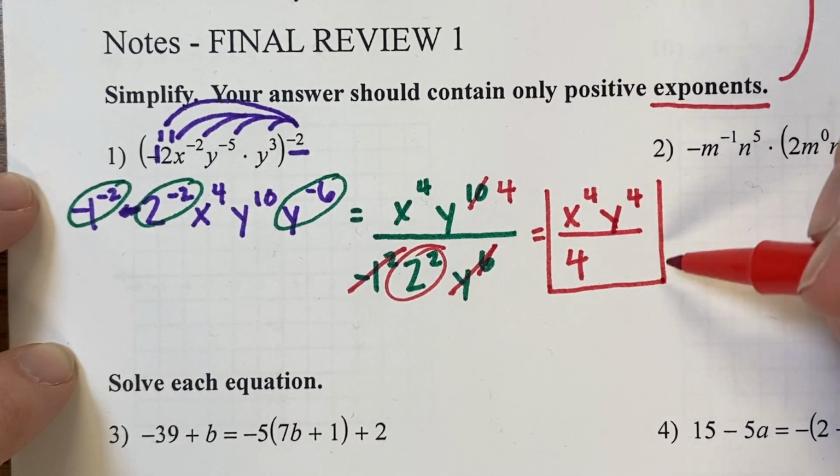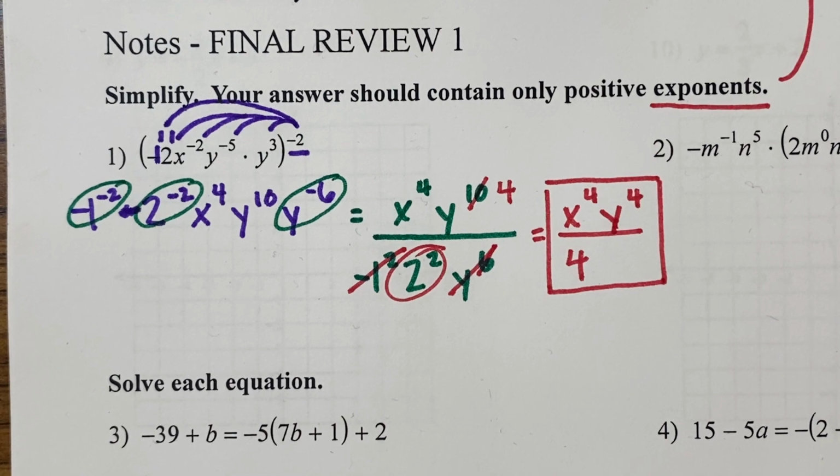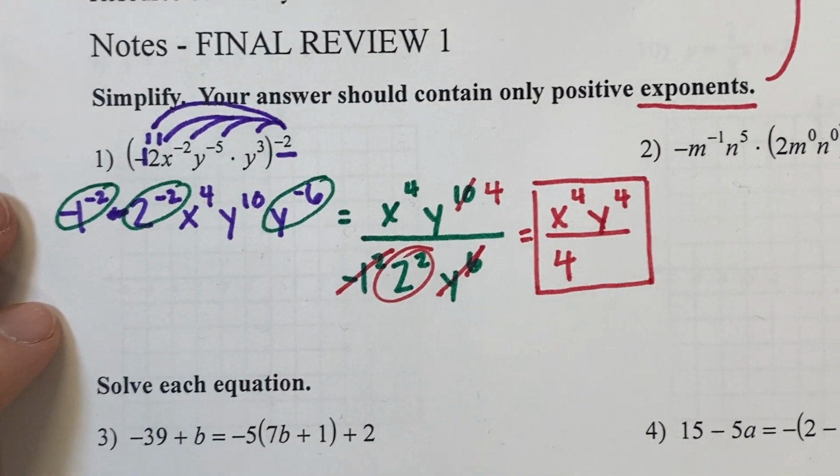And there is our simplified expression using exponent rules. Okay, let's do number 2.